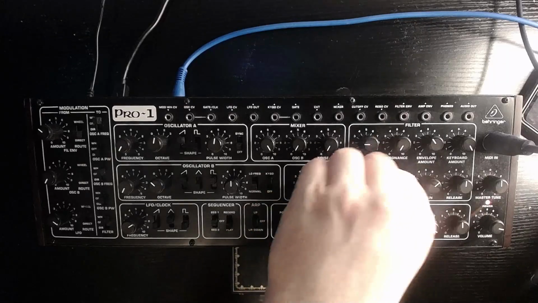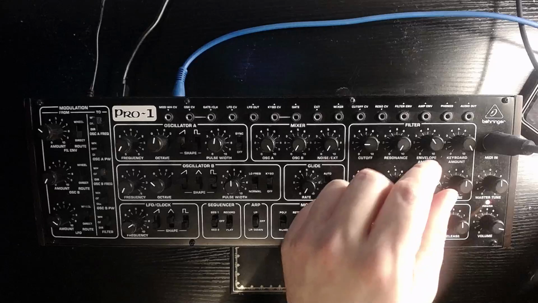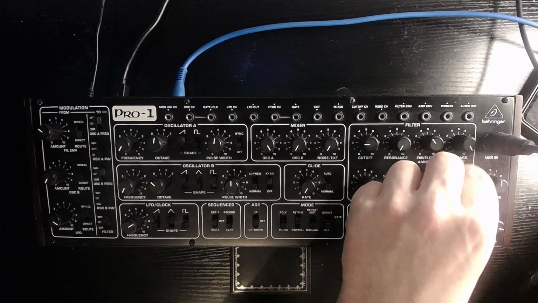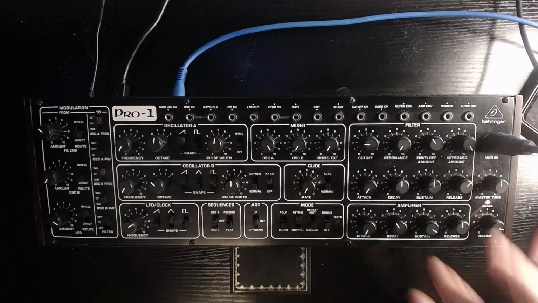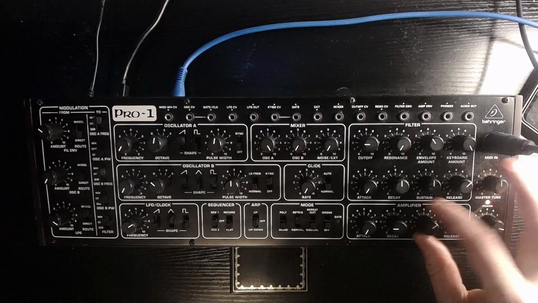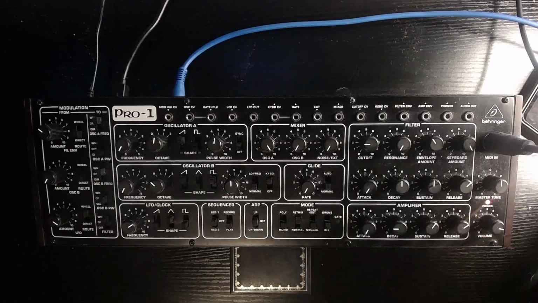So then we scroll the attack all the way down and we hit the decay at about a 5, we hit the sustain at about a 5, we hit the release at about a 6, and then we go down to attack, turn the attack all the way down, turn the decay to about a 2, and then we're going to go up to a bit of a 5 and a 6, and then a 7 for the release.